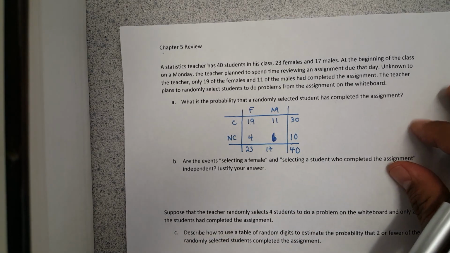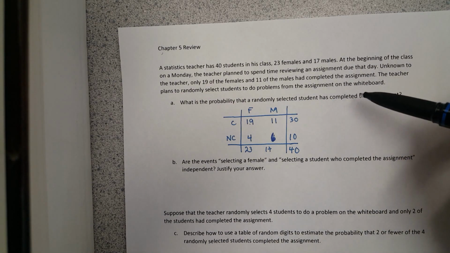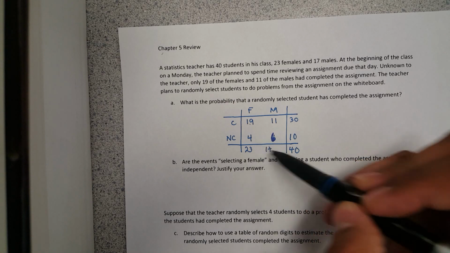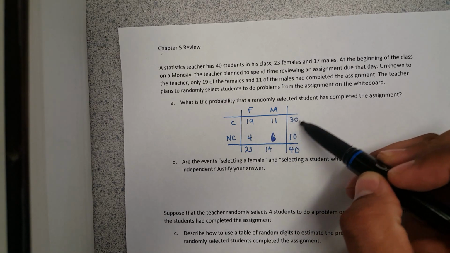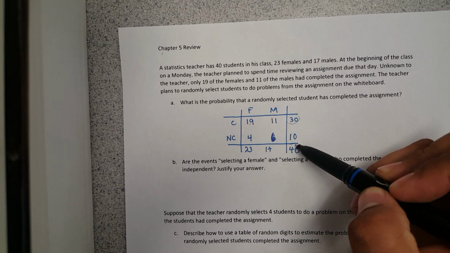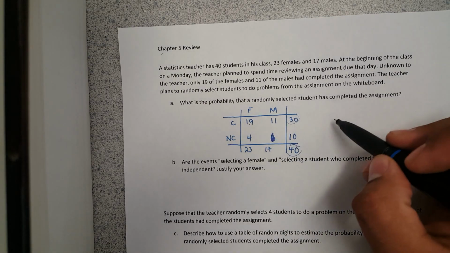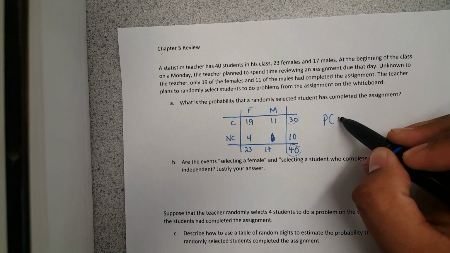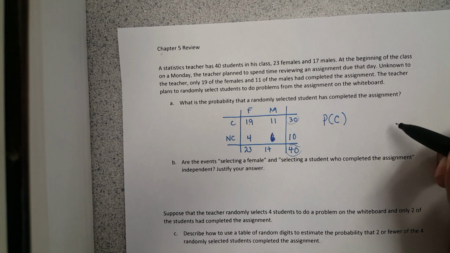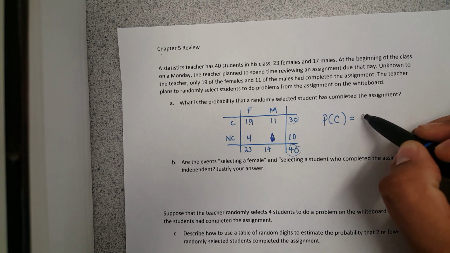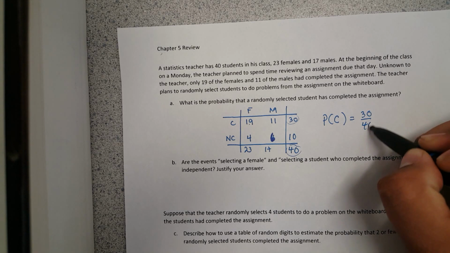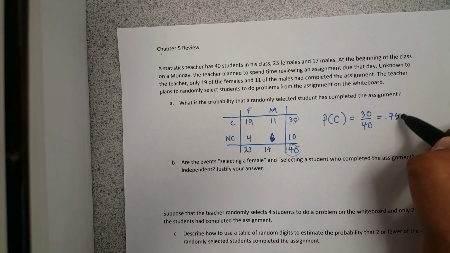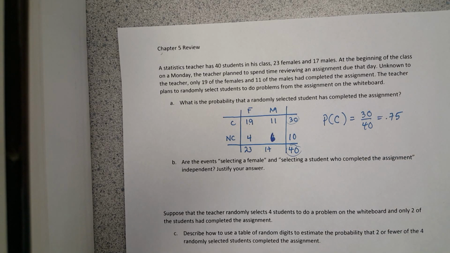So now you're going to be able to get the probability that the randomly selected student has completed the assignment. The probability that a student's going to complete the assignment is 30 out of the 40, because that's how many students completed. So the probability that a randomly selected student completed the assignment, let's call it C, is equal to 30 over 40, which is also 0.75. Okay, so that's the probability for that one.